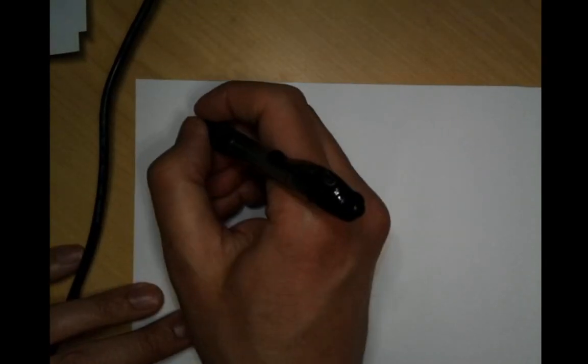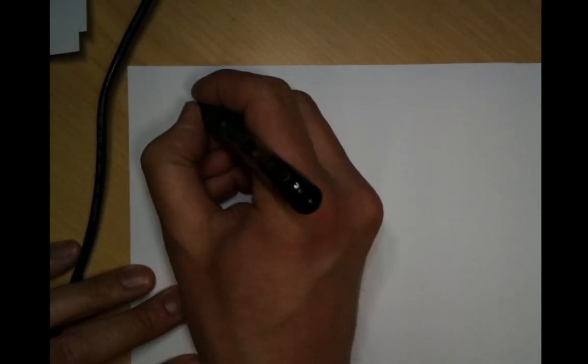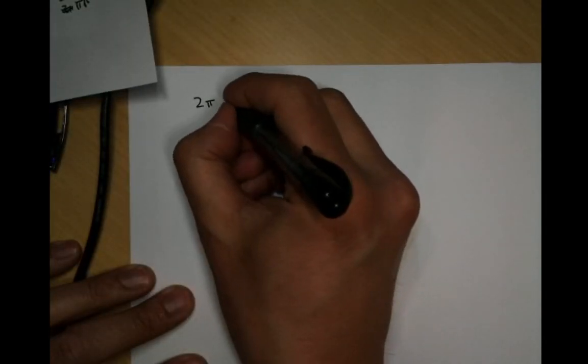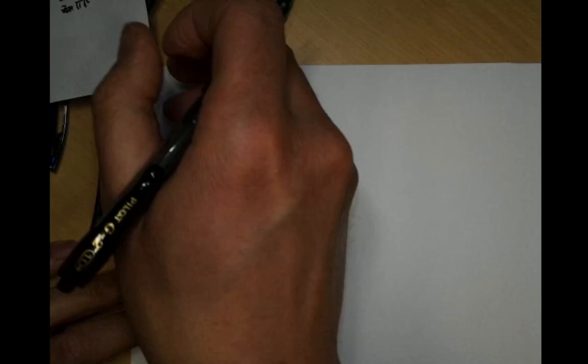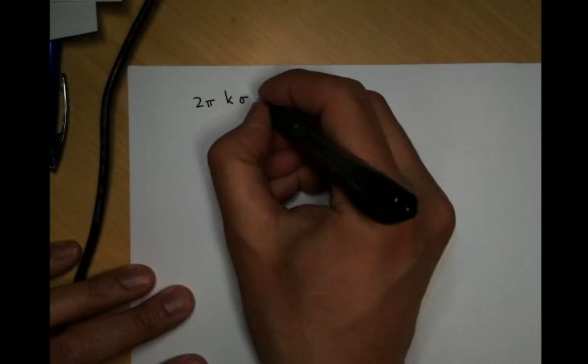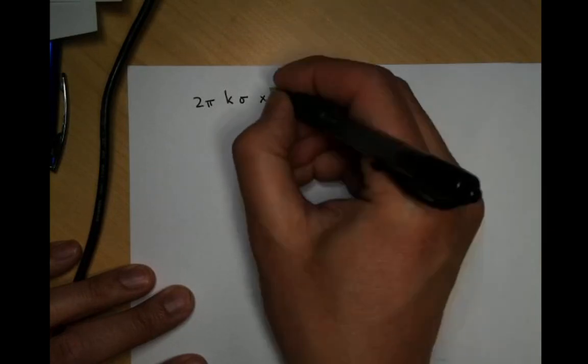This just becomes something that looks like this, so it's 2 pi, I have a K there, I'll bring the sigma in as well, and then I have this X term right there.